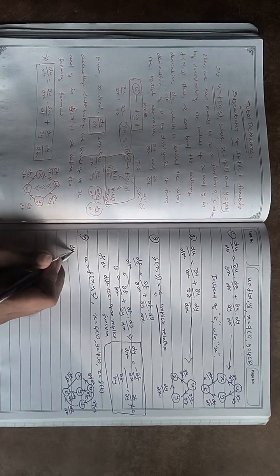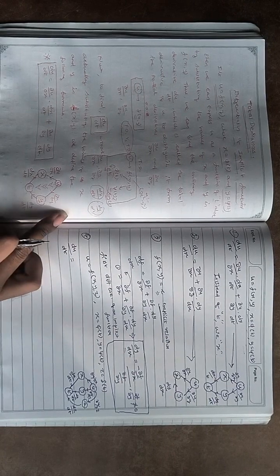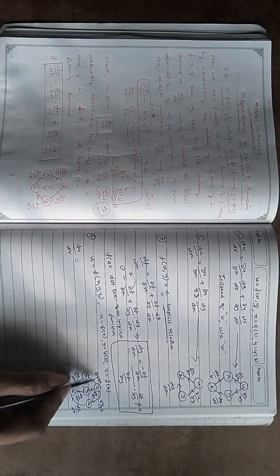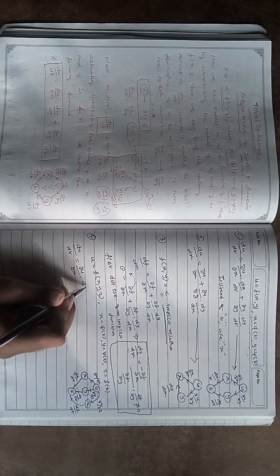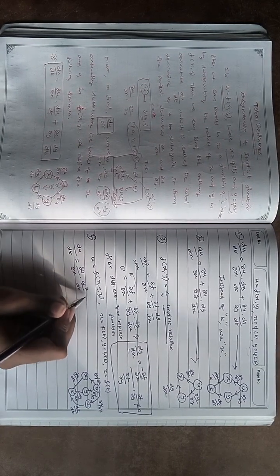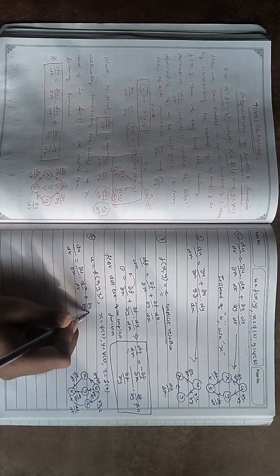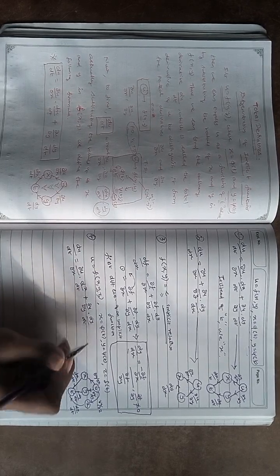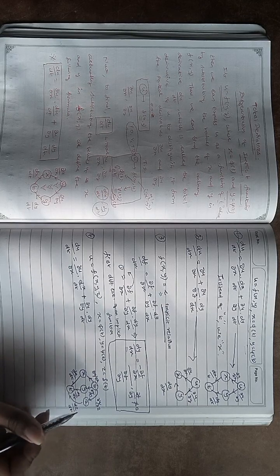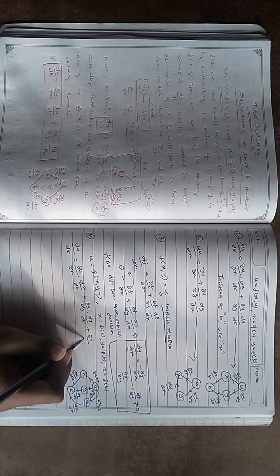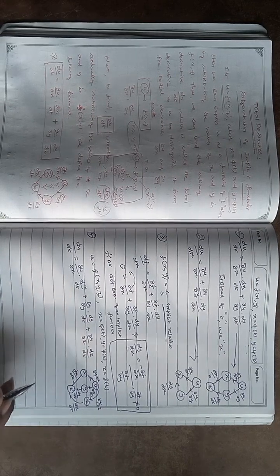Now, while reaching t from u, how do we write that? We can write du by dt equal to dou u by dou x into dx by dt, plus dou u by dou y into dy by dt, plus dou u by dou z into dz by dt.